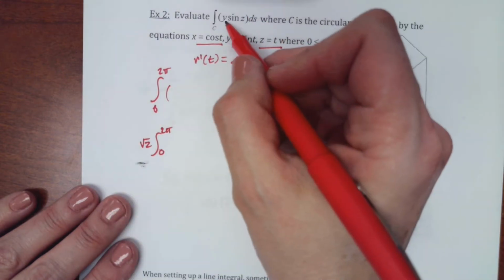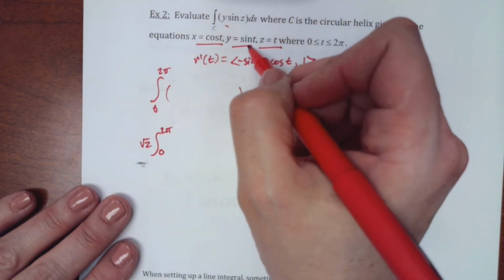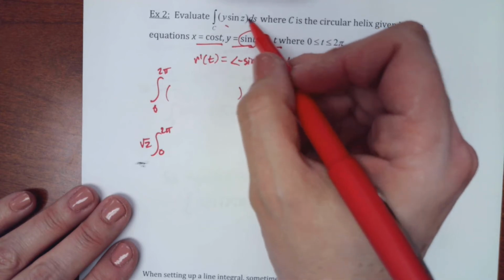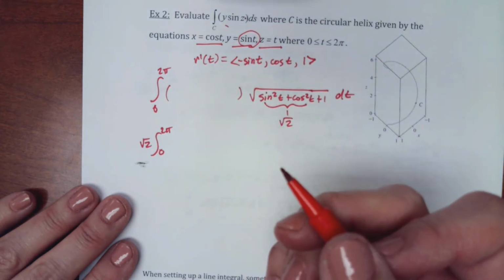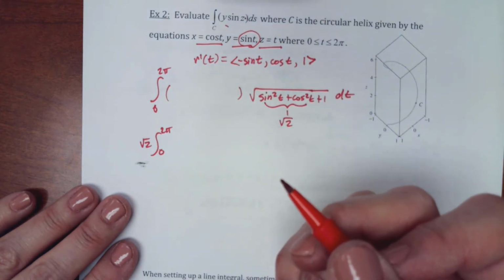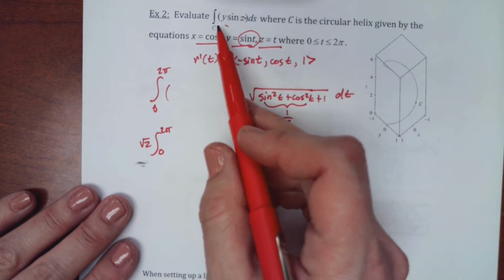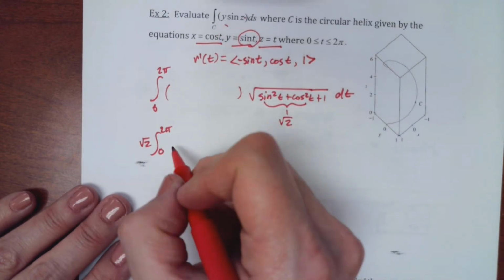Alright, up here I gotta do y times sine z. Well, y is sine t, and z is t. So I have sine t times sine t.